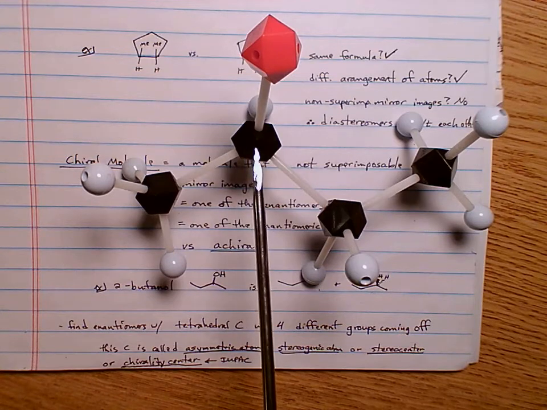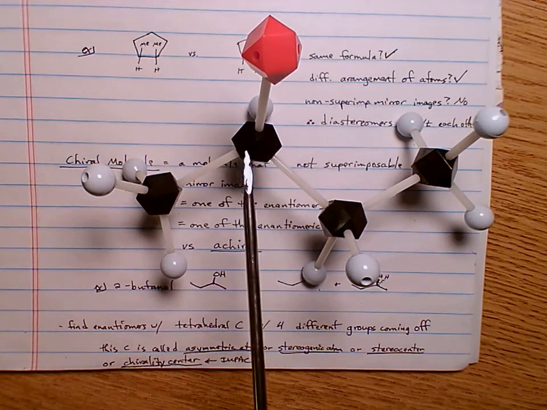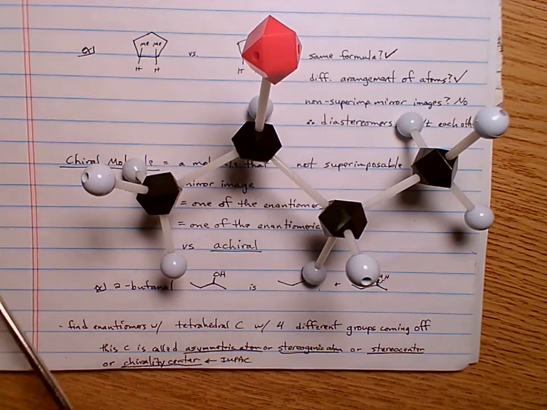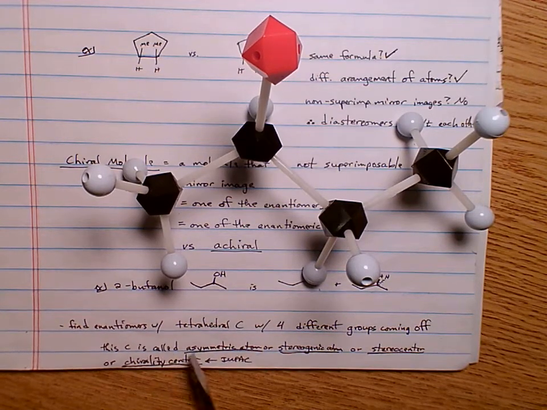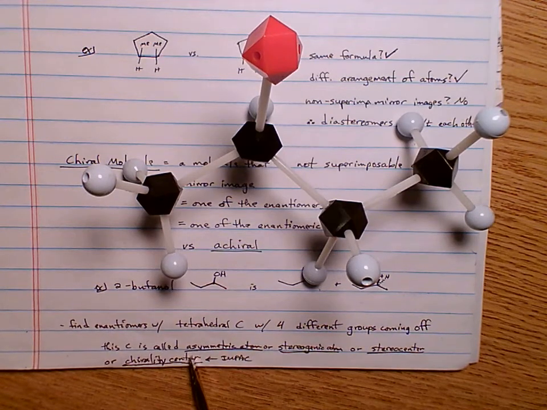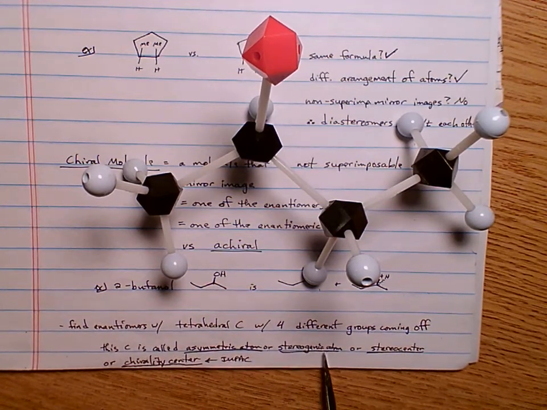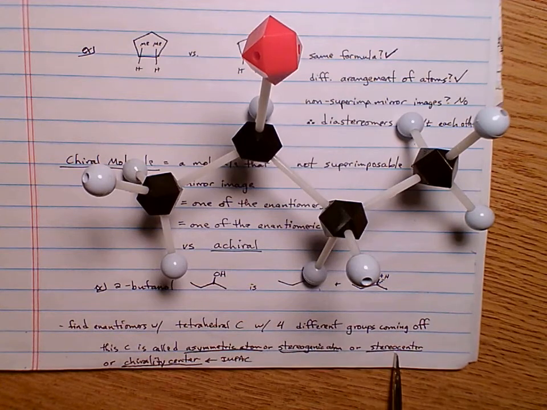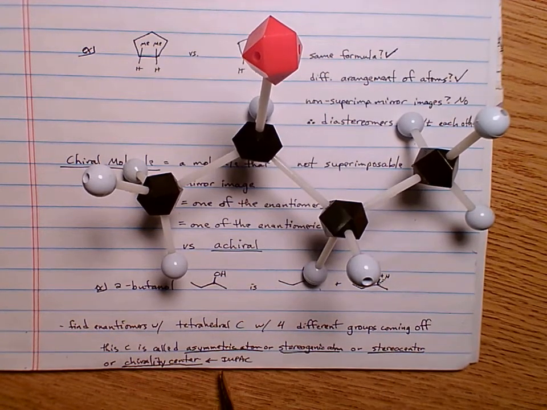You could draw the mirror image of it, but you could actually rotate the mirror image and come up with the exact same molecule. All right. So, a carbon that has 4 different groups coming off of it is a chiral carbon. We call it an asymmetric atom or a stereogenic atom or a stereocenter, or as IUPAC calls it, a chirality center. All right, we will continue on with this in the next video.